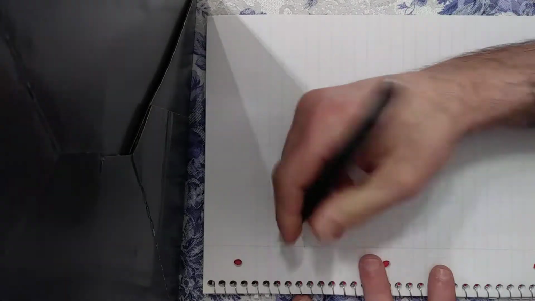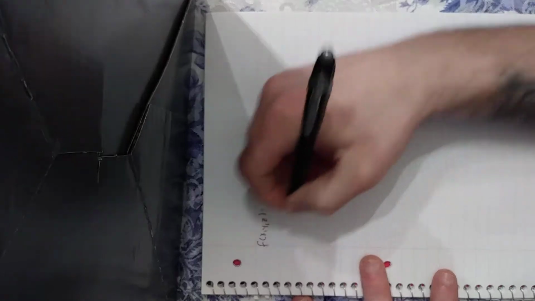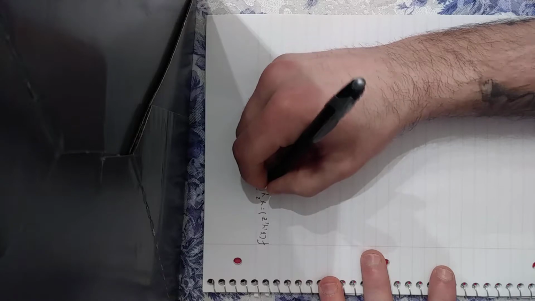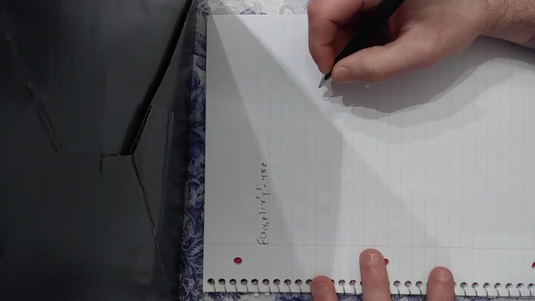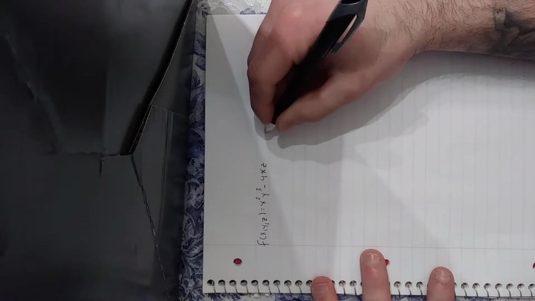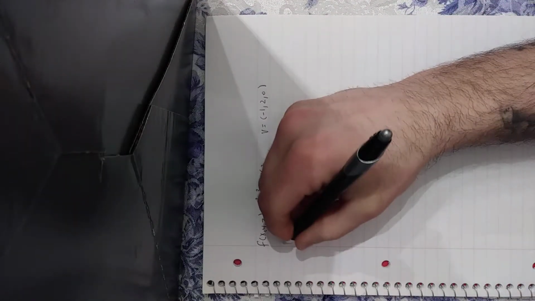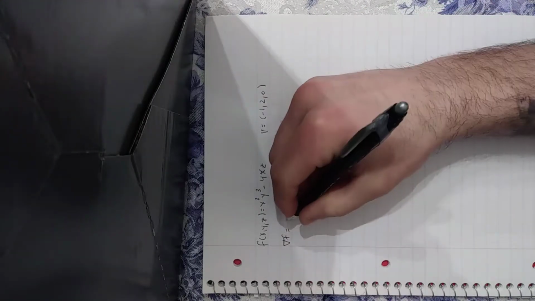So my second example, we have a function of x squared y cubed minus 4xz. And the vector that they give us is negative 1, 2, and 0. So first we need to find our gradient. Should be fairly easy with this equation.